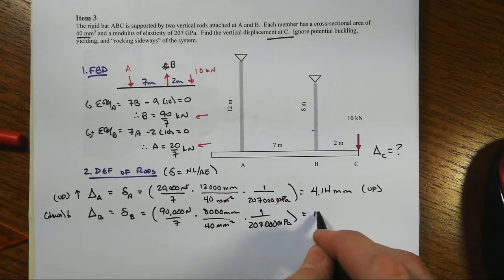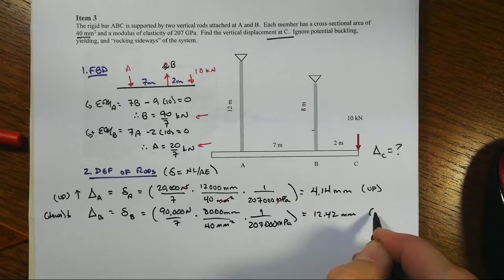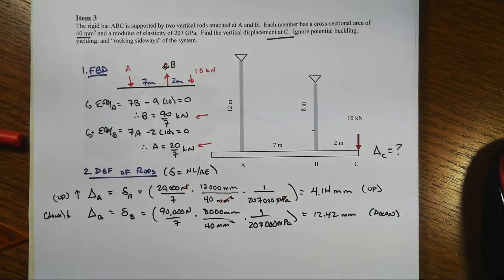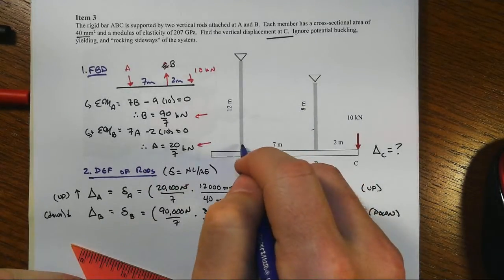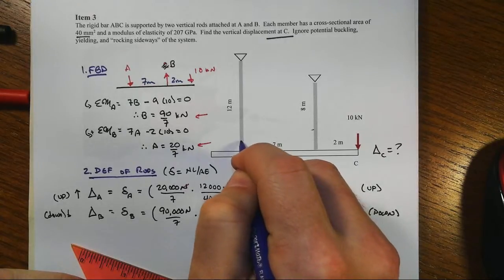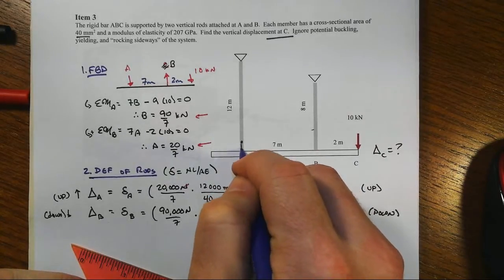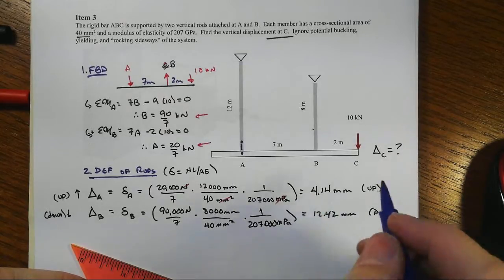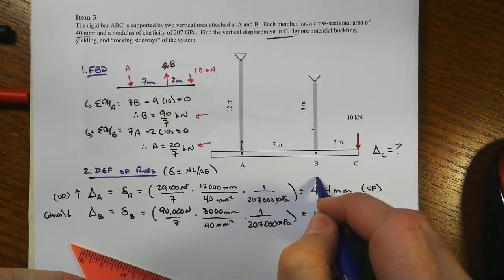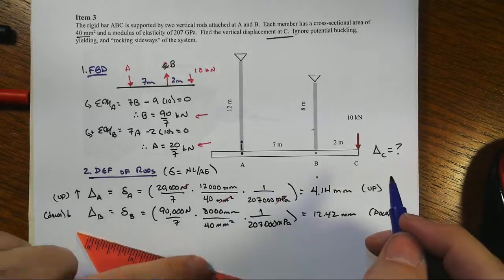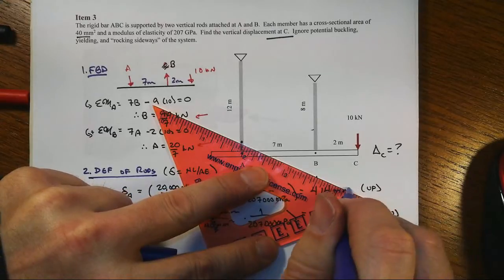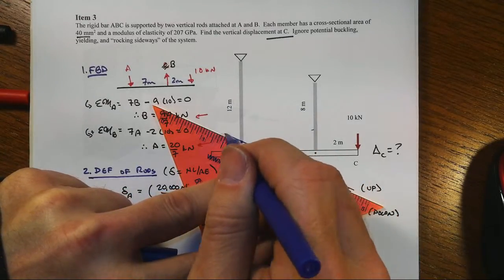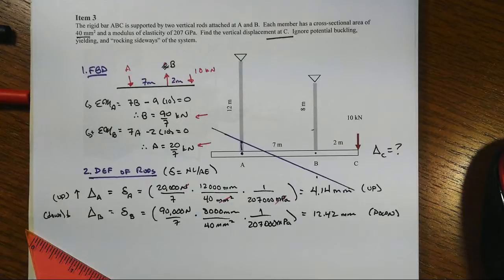That's going to be 12.42 millimeters down, and so that member has elongated. So we get a displacement pattern, grossly exaggerated: point A has moved up by 4.14 millimeters, B has moved down by a lot more at 12.42, and so my scale isn't terrific, but we get something like this for the movement of that bar.